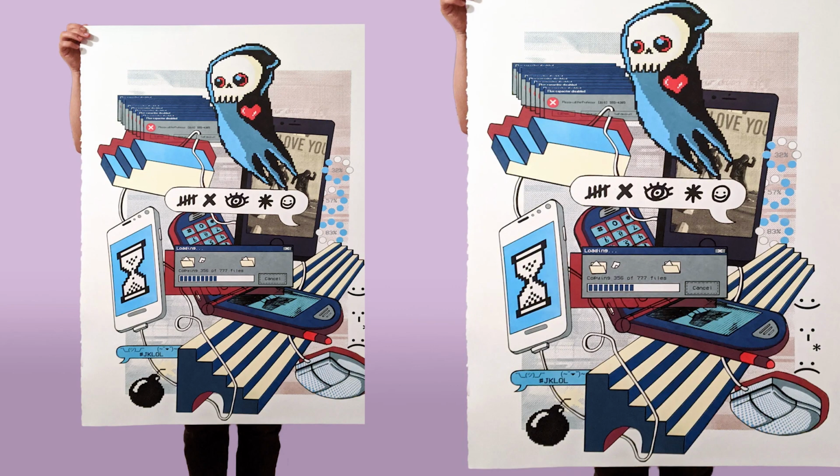Here's a giant screen print that I made using a combination of hand drawing, pixel art, and photography. I used to be cool. So let's look at some pixel art.